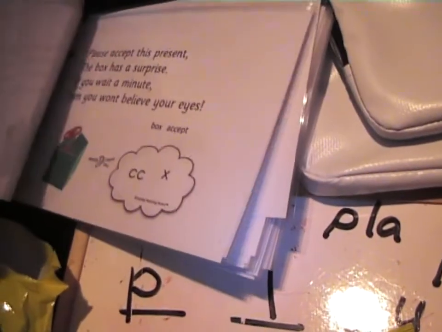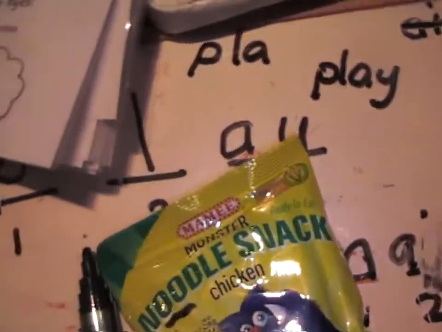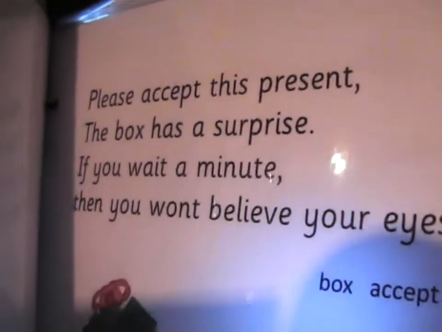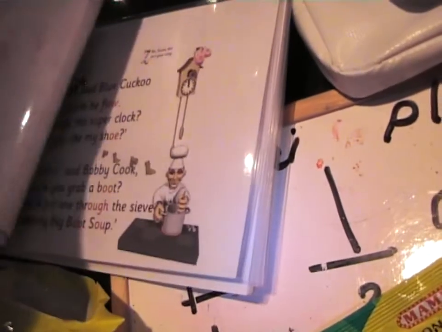There's x. So look, there's x. So when we've done the box and we've looked at the, oh no, so it's Pepsi Max, and then we look at there's the x, and there's another x. Look, please accept this present. The box has a surprise. If you wait a minute, then you won't believe your eyes. Well, let's find it. Come on, Mr. Where have you gone? I just saw it.